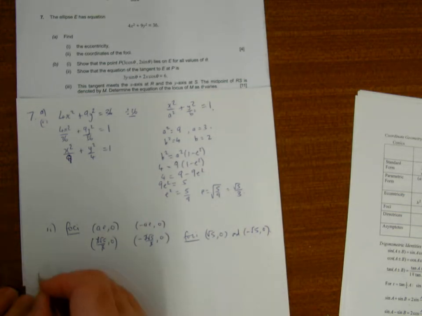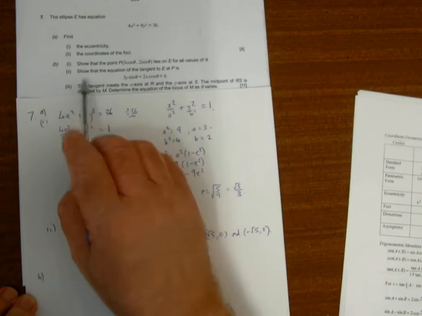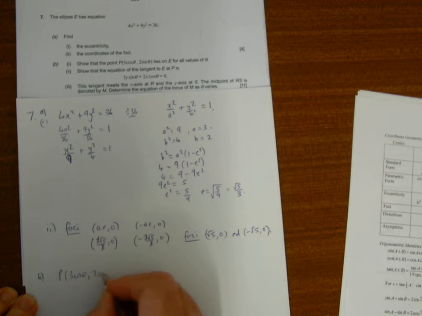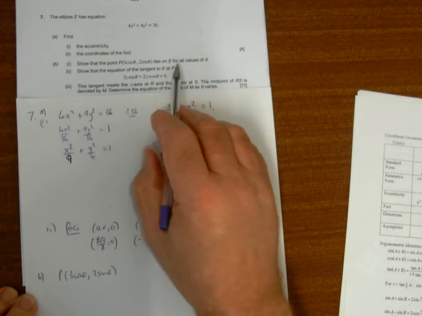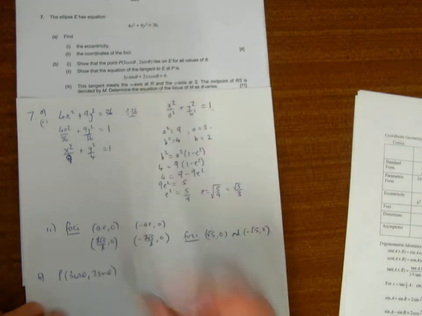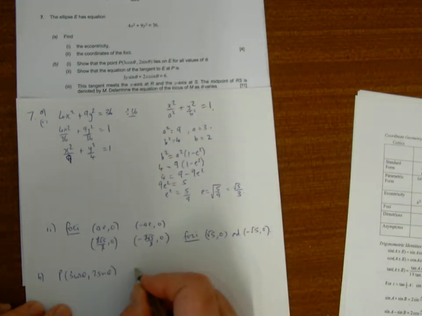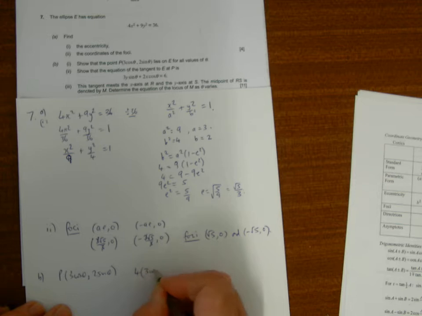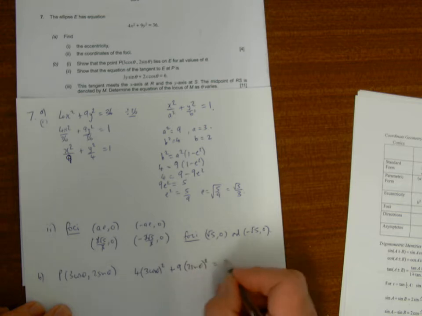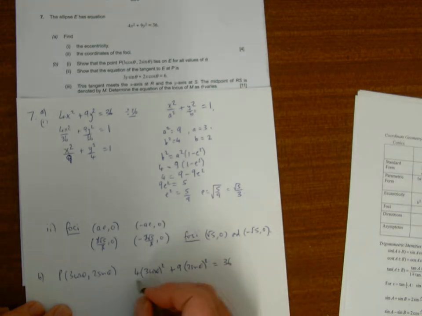Okay, part B. Show that the point P lies on E for all values of theta. So if I sub that coordinate into that equation, it should work. So I've got 4 lots of 3 cos theta all squared plus 9 times 2 sin theta all squared equals 36. Does it?